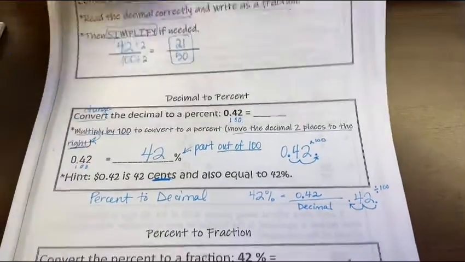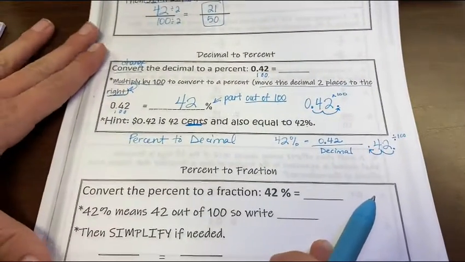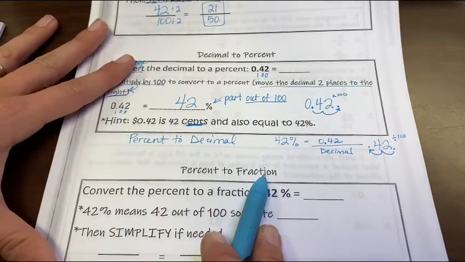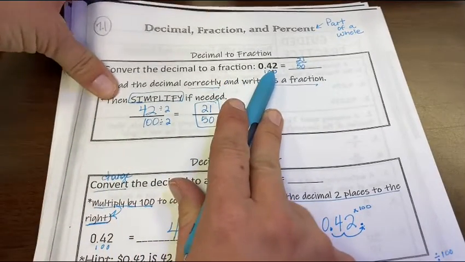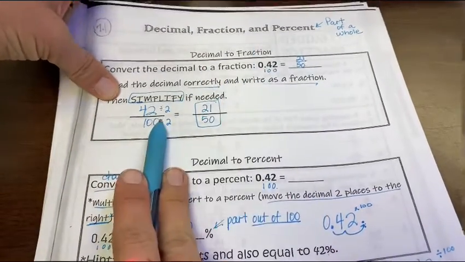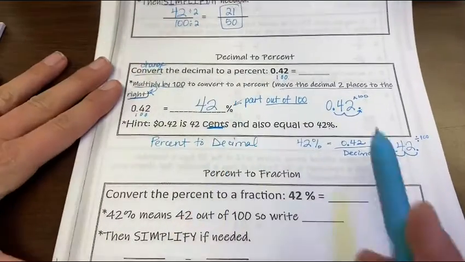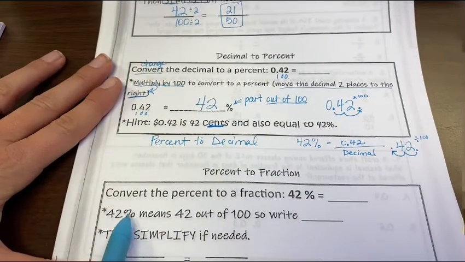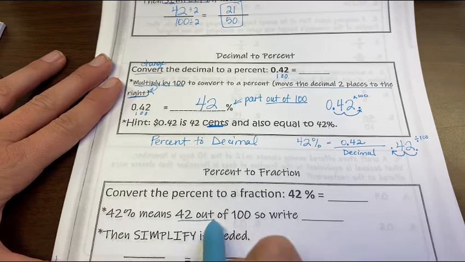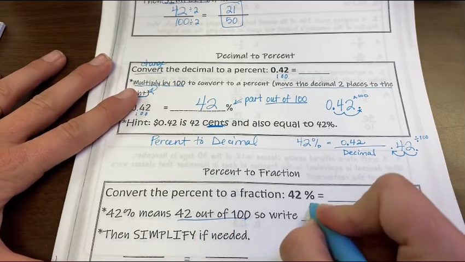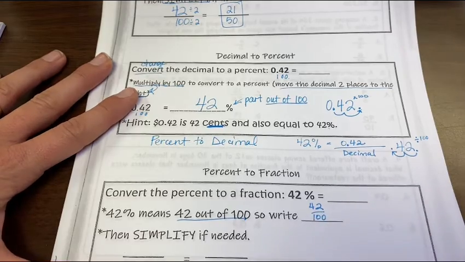So now let's go from percent to fraction. So percent to fraction is very similar to your decimal to fraction. You read it the correct way, and then you write it as a fraction, all right? So the 42%, the percent sign means out of 100. So 42% means 42 out of 100. So we're going to write 42 out of 100 as a fraction.